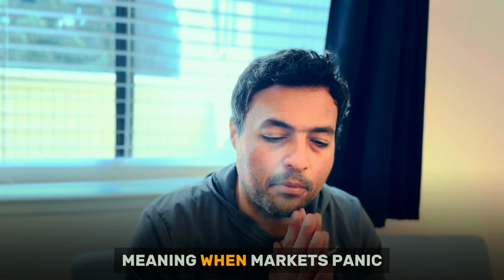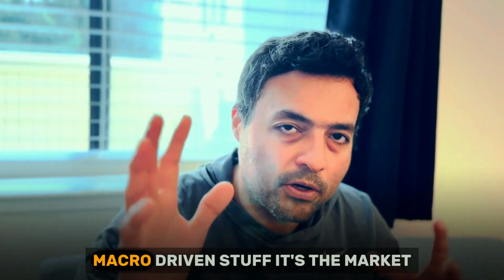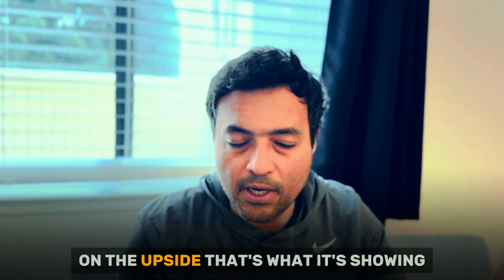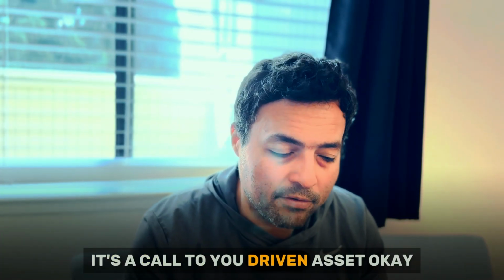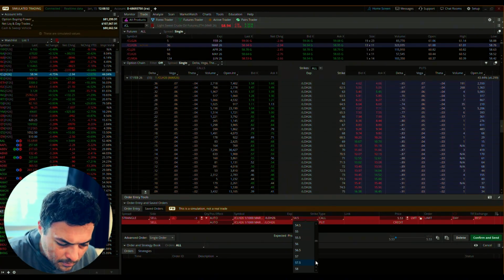element here. Meaning when markets panic, people go into oil, when there's plenty of stuff going on, macro driven stuff, it's on market, people go out and buy these assets. So the risk is on the upside. That's what it's showing. It's a call skew driven asset. Okay. So we will select 68 on the call side.